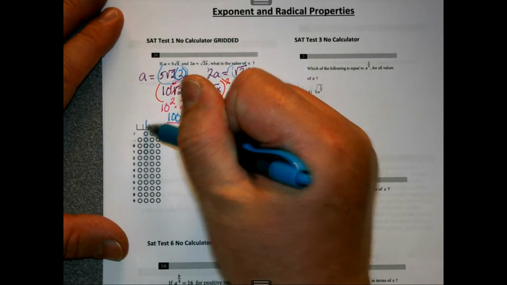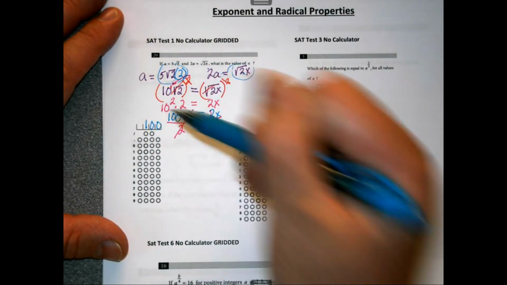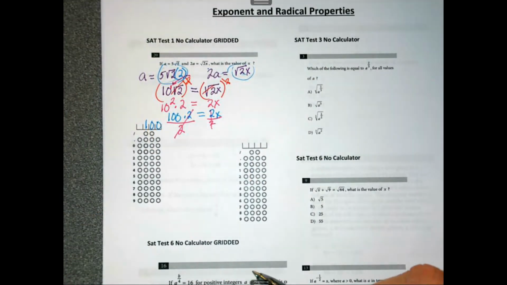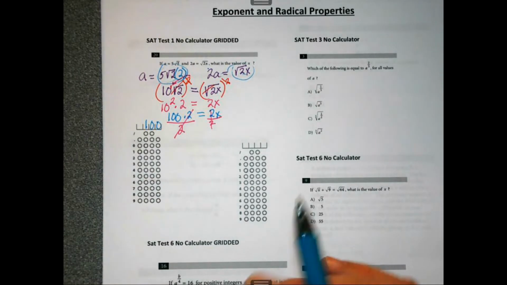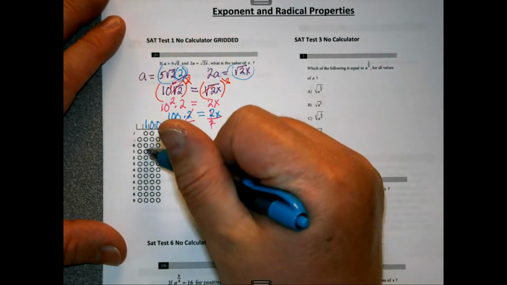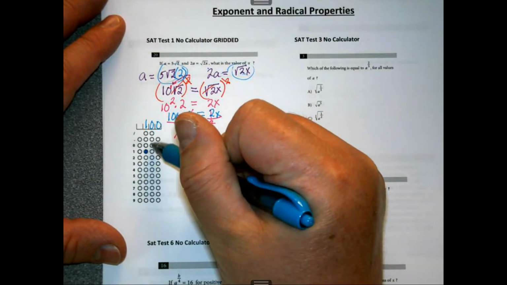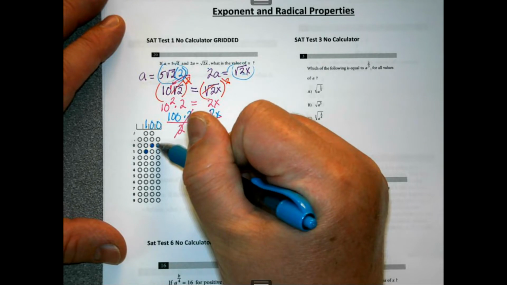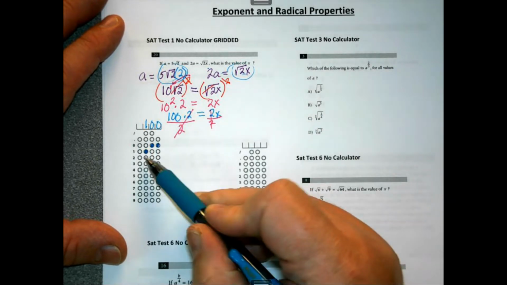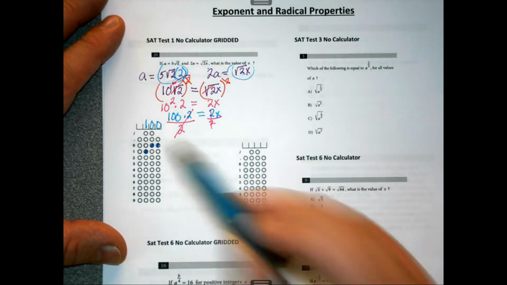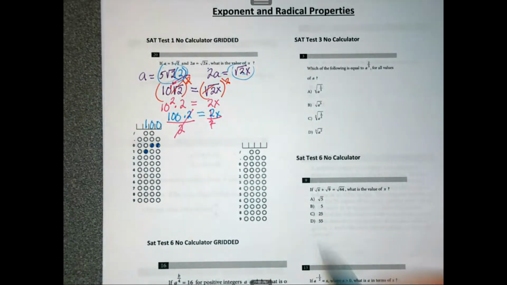I'm going to go ahead and put my 100 in there. That's not what they're going to grade. They're going to, just like, remember you put your names in and we filled out that whole thing. You have to bubble the 1, the 0, and the other 0. Because this is your score. That's what they're going to read for your answer. They're not going to read the 100.